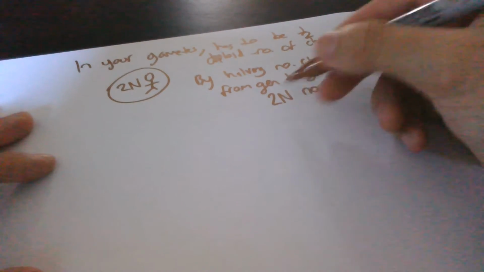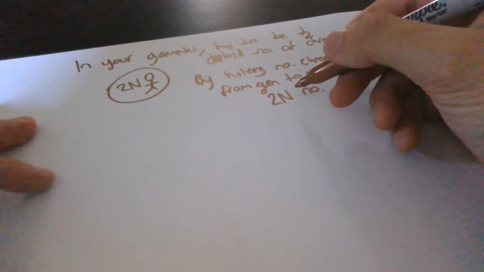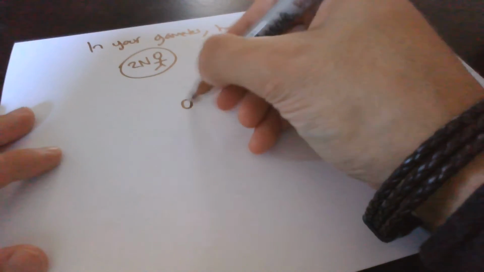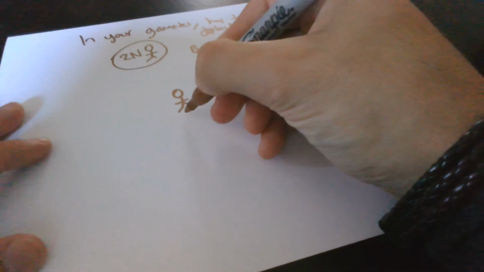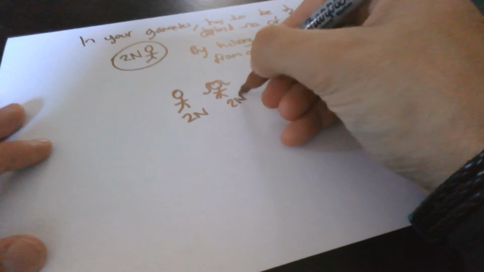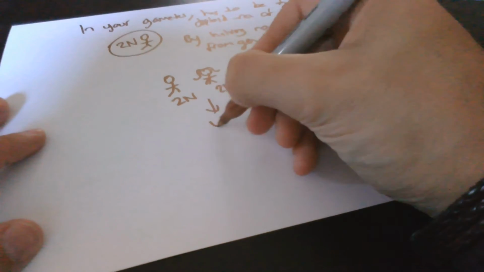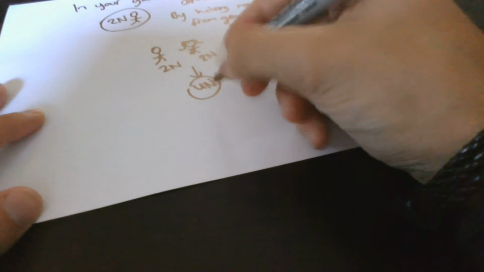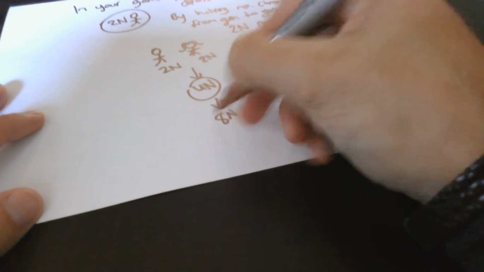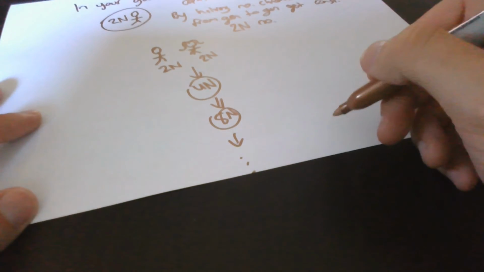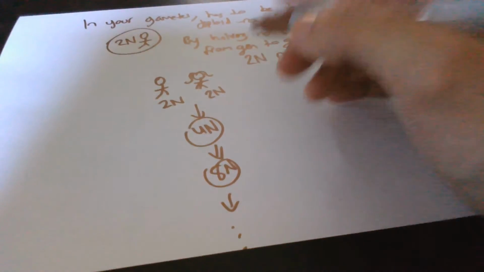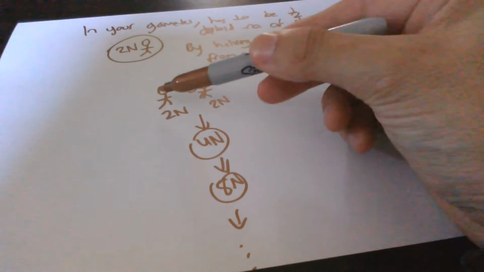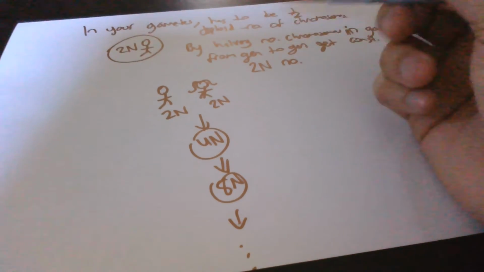This 2n has to be the same. Hypothetically, if each parent could give 2n, the offspring would have 4n, and the next generation would have 8n, and so on and so forth. It keeps doubling. That's not what you want, and that's not what actually happens in reality. What happens in reality is that half from the dad and half from the mum goes to the kid.